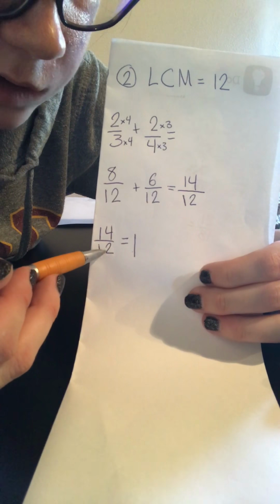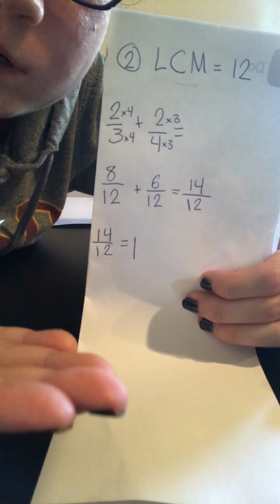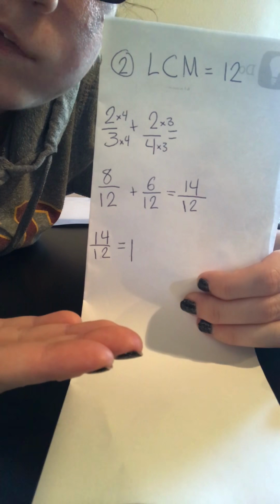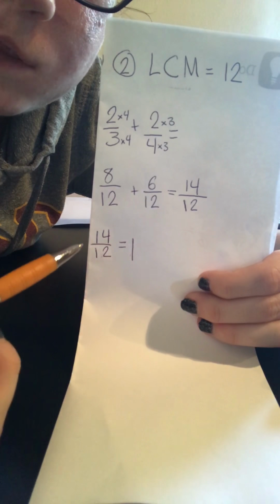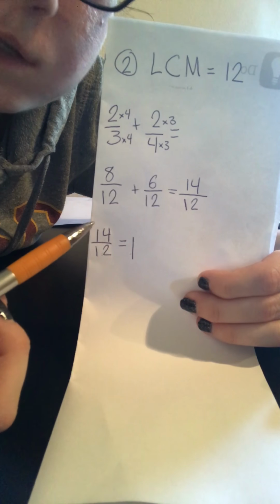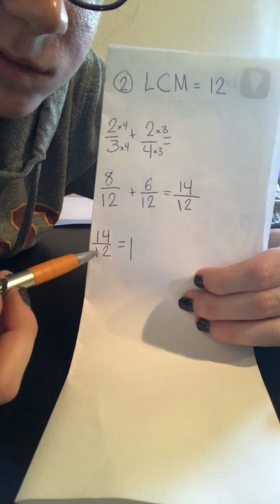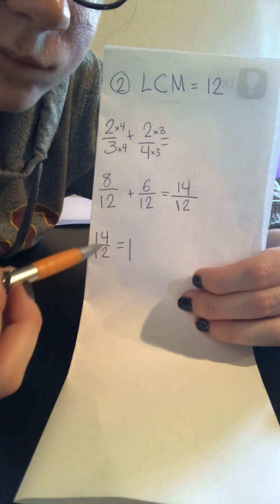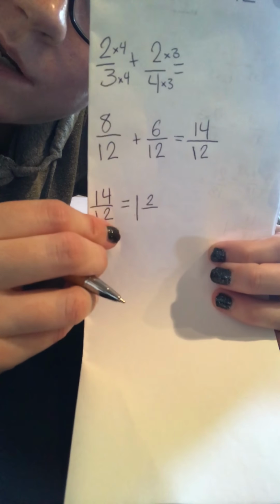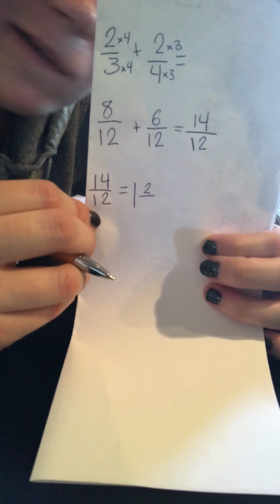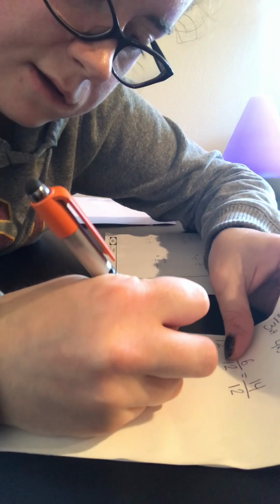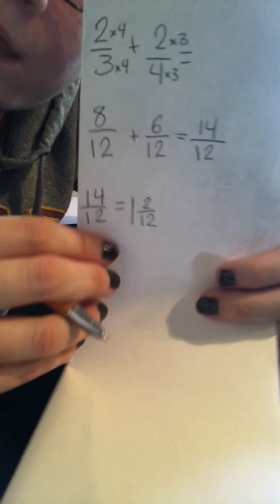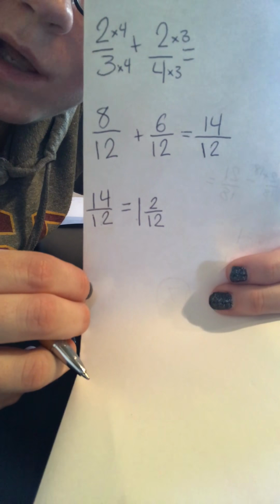1 times 12 is 12. So now I need to know how many are left over. How many are left over? How many were unsatisfied by that change made there? So 14, I can do that math by taking my numerator subtracted by my denominator. So 14 minus 12 is 2 left over. And that gives me 2 right there as my numerator. My denominator, you guys know, we bring it right over. So my answer would then be 1 and 2/12.